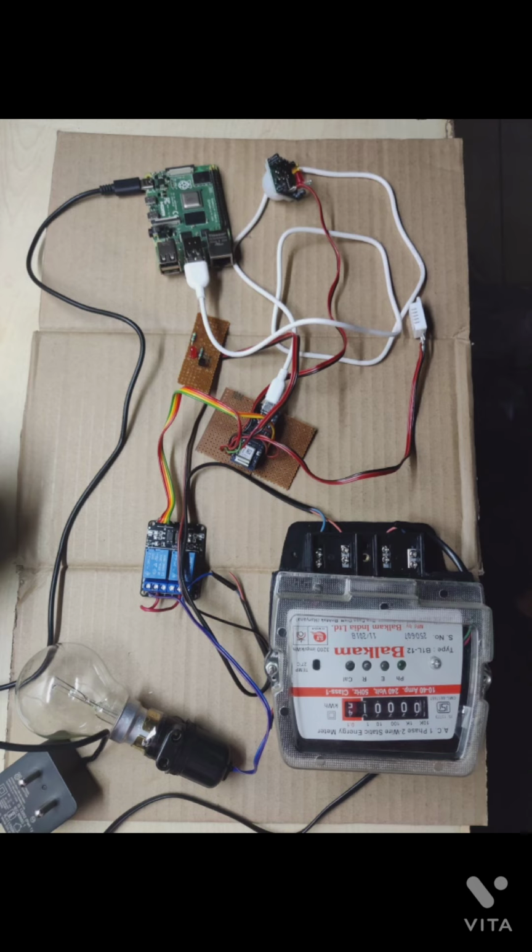So, we would require a DHT22 temperature sensor, PIR motion sensor, a Raspberry Pi, Arduino Nano 33 IoT, an energy meter, a relay module, transistor, or some electrical device like a bulb, fan, or AC. In the software part, we would require Arduino IDE and Thonny Python IDE in Raspberry Pi.